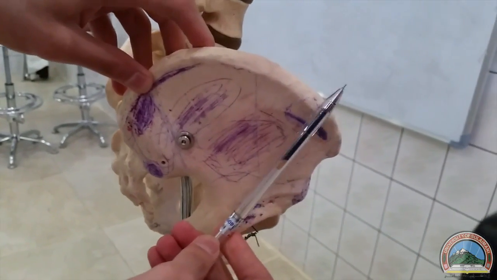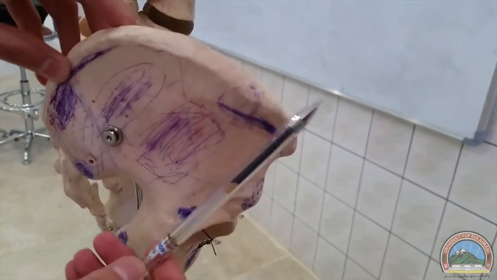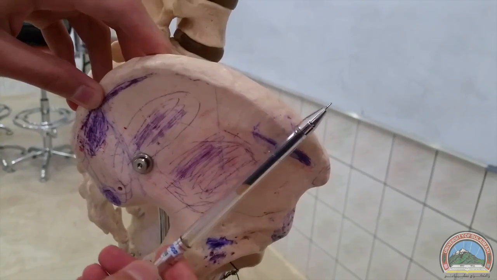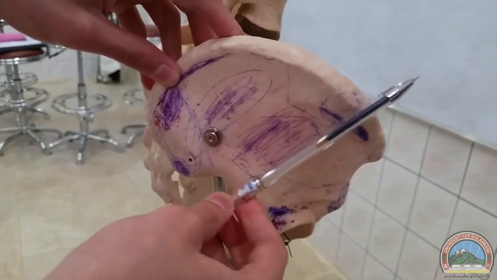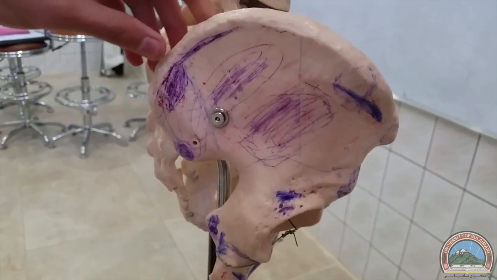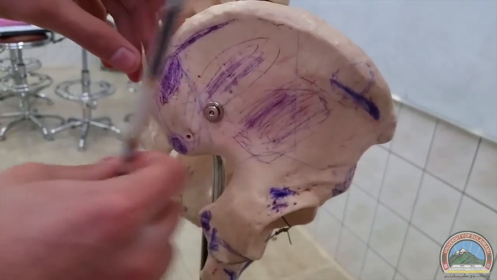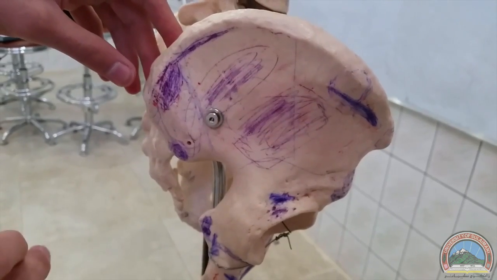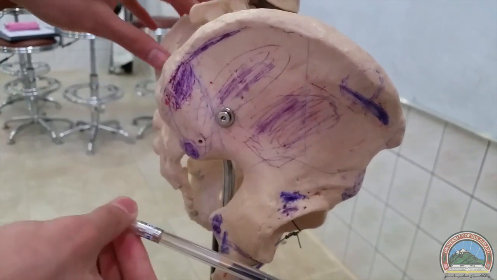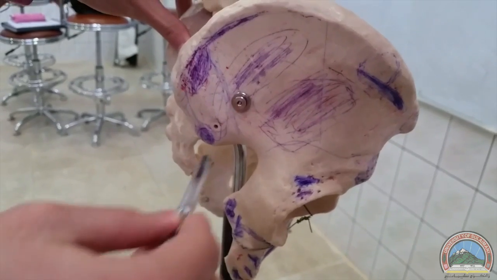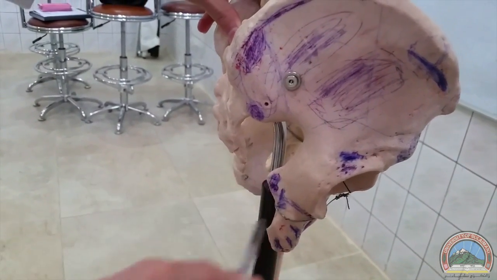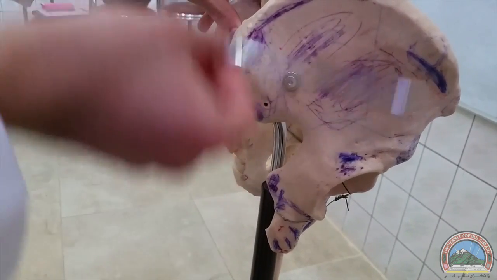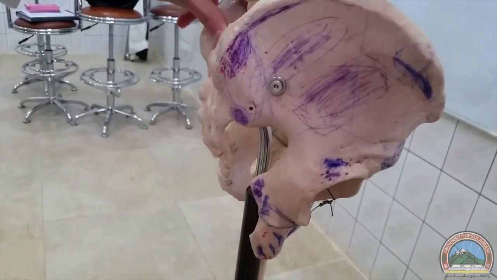About 5 centimeters behind the anterior superior iliac spine is the iliac tubercle, this elevation. So because we see the iliac tubercle and we don't see the articular surface and we don't see the iliac fossa, this is the posterior view. And because the notches are medial, this is the right hip bone. And it's the same for the left.